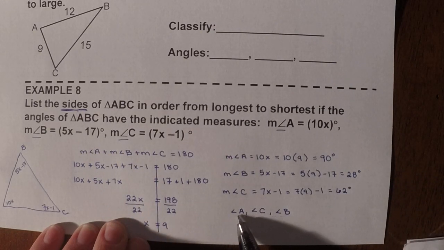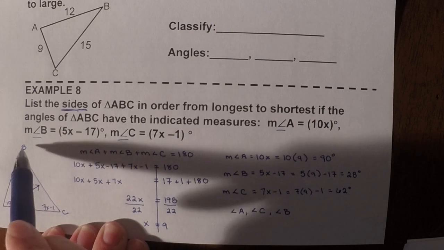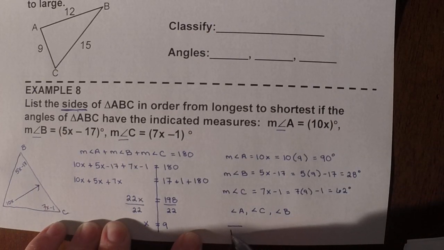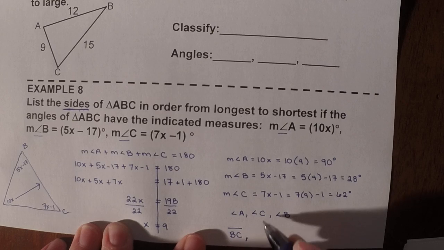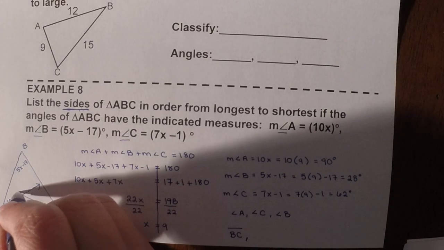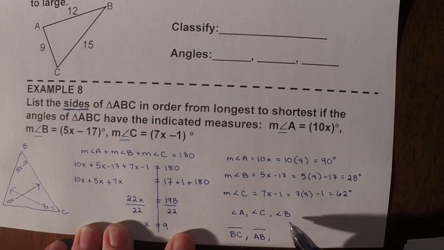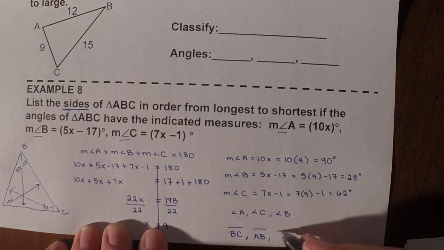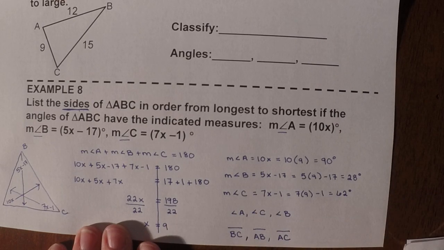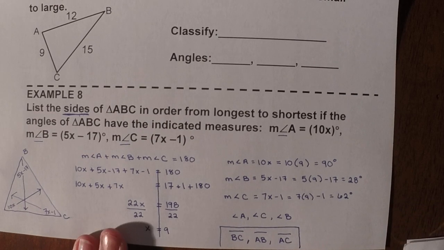So now, which side is across from angle A? So if I go this way, I would do B and C. Then which side is across from angle C? So that's this one, so it would be over here. So that's A and B. And then which side is across from angle B? Well, that goes from up here. So it would be A to C. So now we have actually listed the sides in order from longest to shortest.